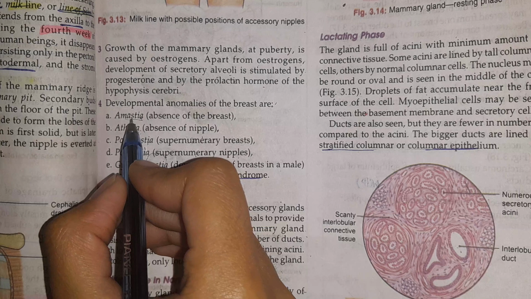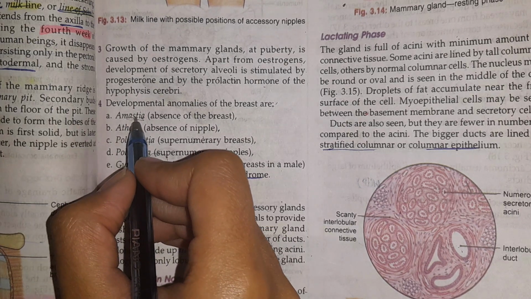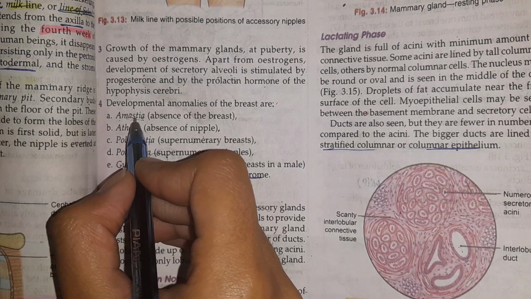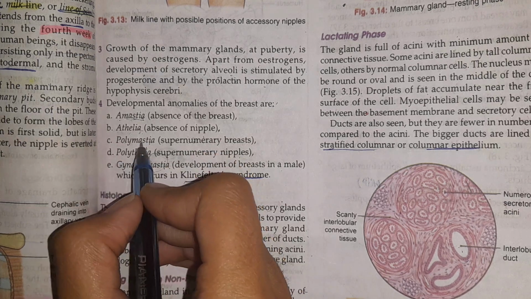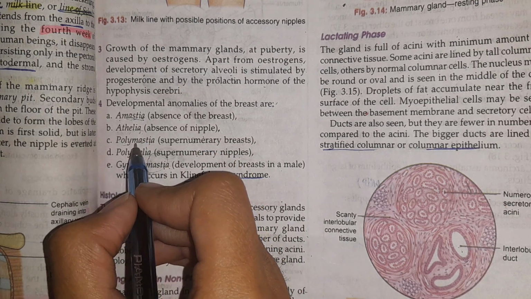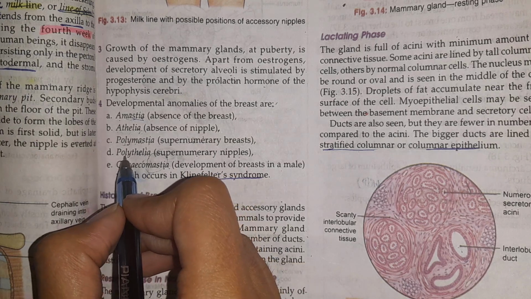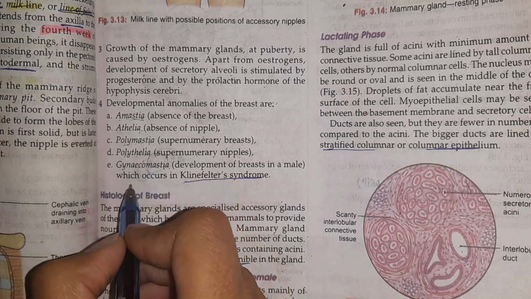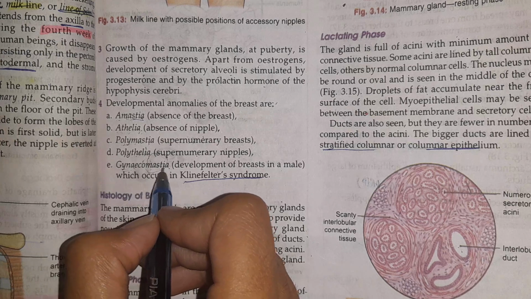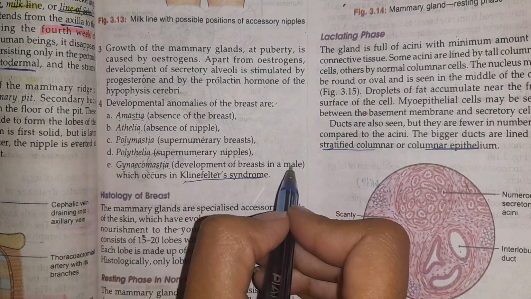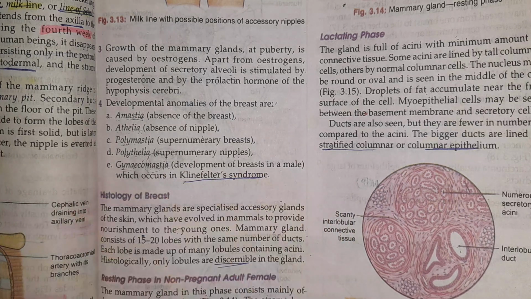Certain things we are going to talk about here. Mastia is your breast and thelia is your nipple. So amastia, a means absence, so absence of your breast. Athelia, thelia is nipple, so absence of nipple. Polymastia, poly means many and mastia is breast, so many breasts. Polythelia, that is many nipples. And gynecomastia, gyne means female and mastia is breast, so development of breast in male, which occurs in Klinefelter syndrome, is gynecomastia.